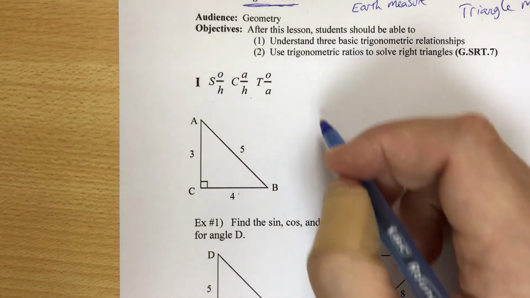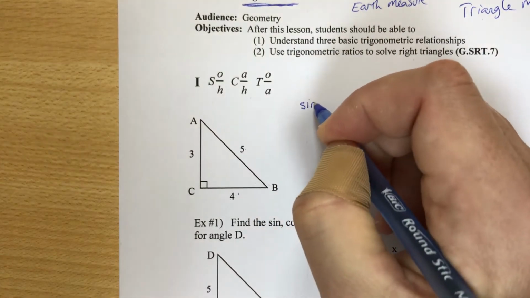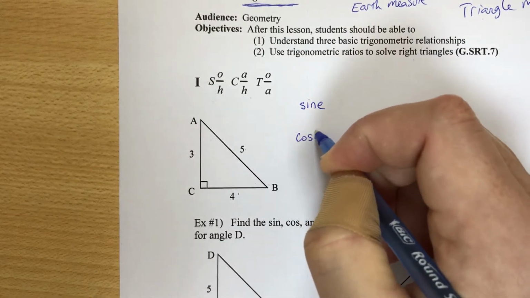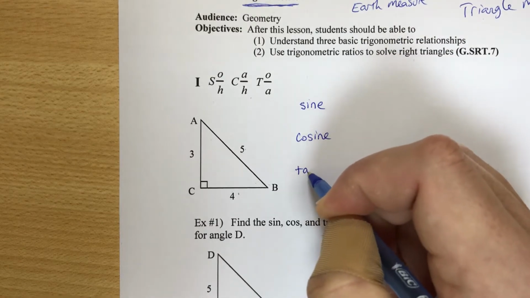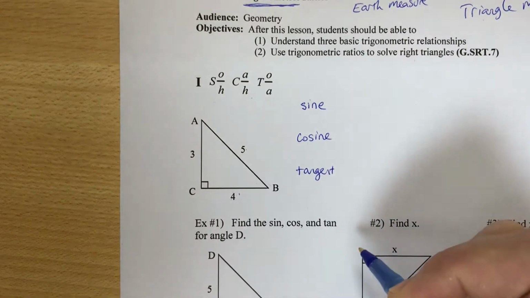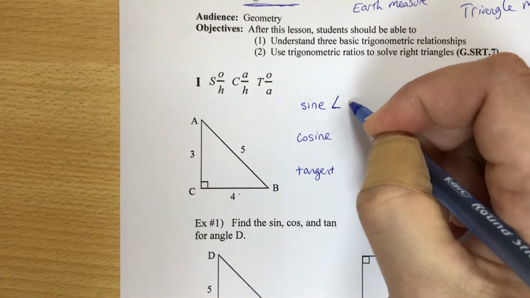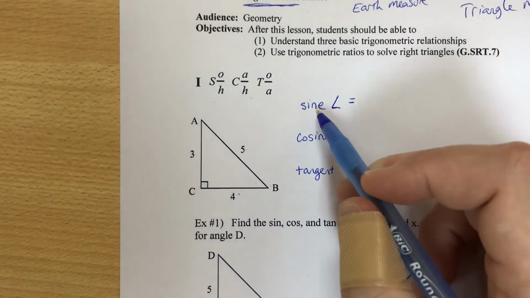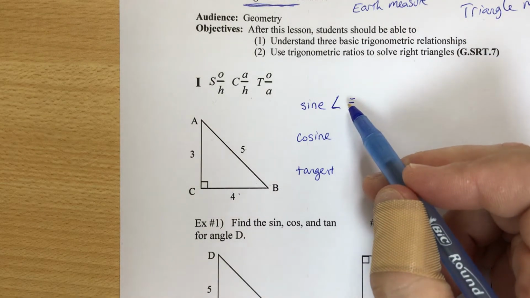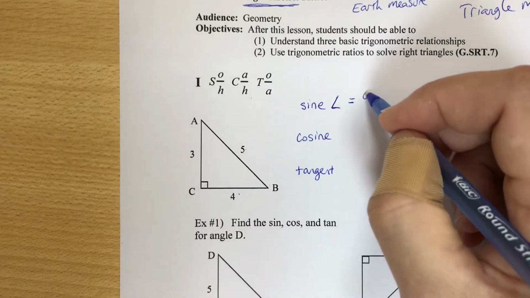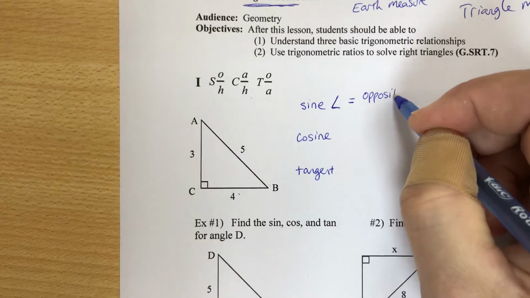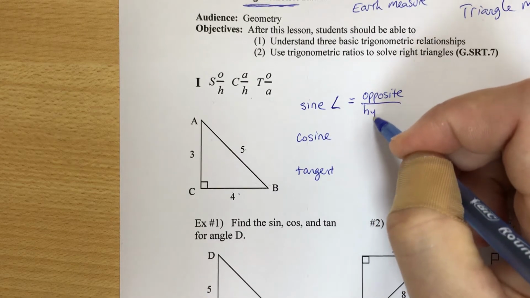So there are 3 words that I'm going to introduce: sine, cosine, tangent. With the sine of an angle, there's an equation that says that the sine of an angle is equal to the opposite length divided by the length of the hypotenuse.